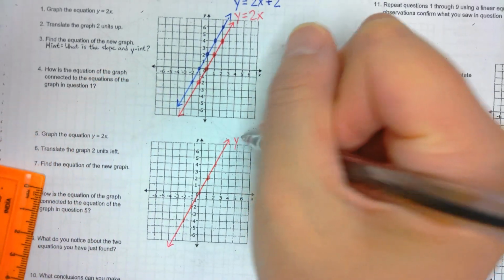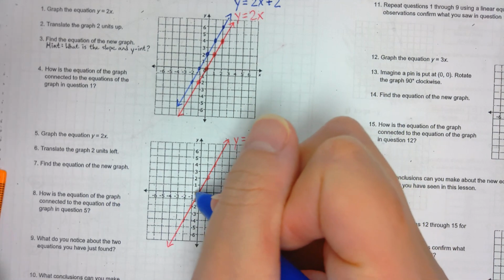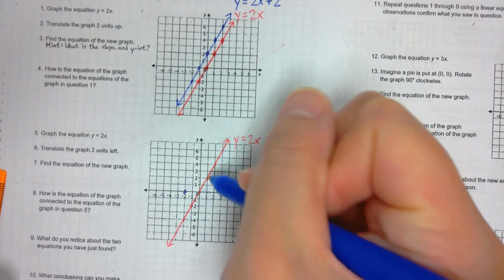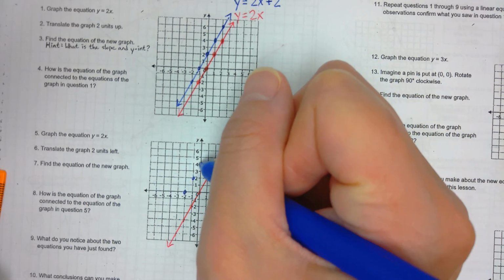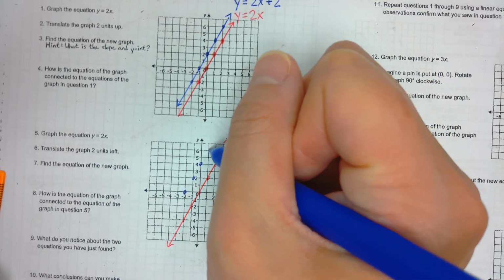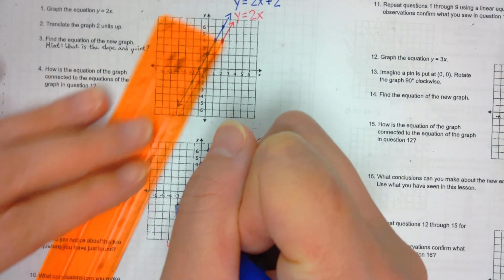Okay, so this is y equals 2x. If I move every single point 2 spots to the left, so 2 units to the left, I'm shifting everything. 1, 2, 1, 2, 1, 2. Okay, what's the equation of this line then? Anyone?